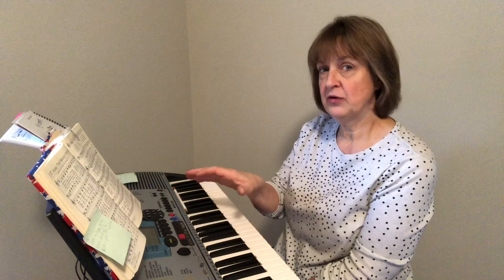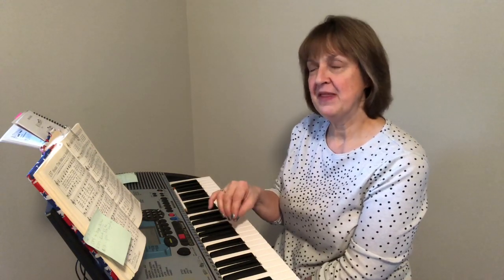Use some good fingering if you need to. Maybe do some crossing over, some running your thumb under like you would in a scale. If that's something you're not familiar with, look around for another video about scales. If it's not there yet, it will be eventually. But you can play around with that.